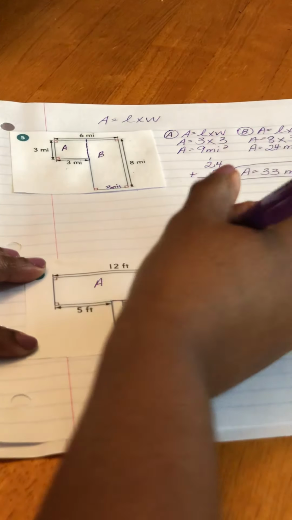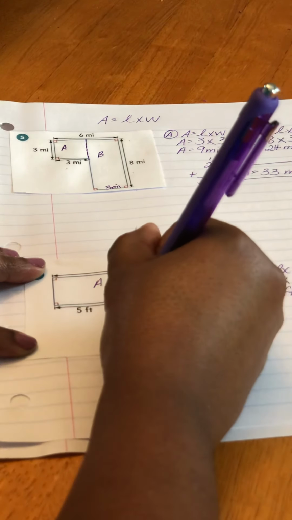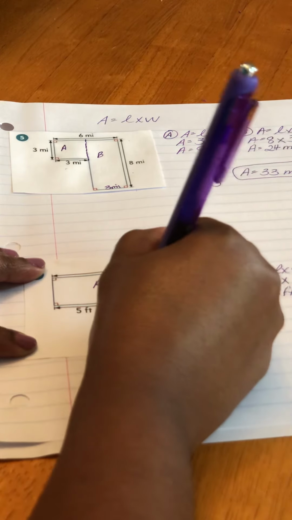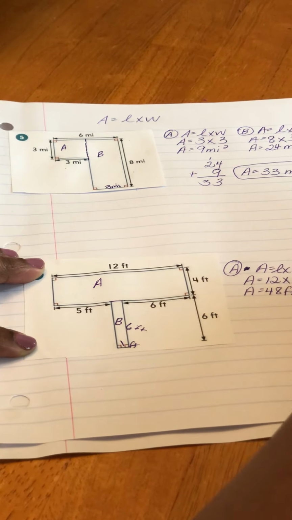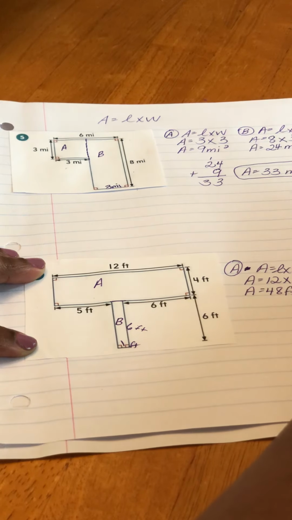Very good. So let's just write that. All right, another easy problem. 6 times 1 is? 6. 6 square feet.